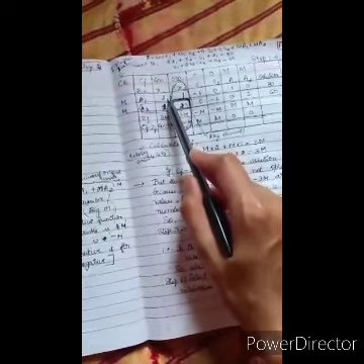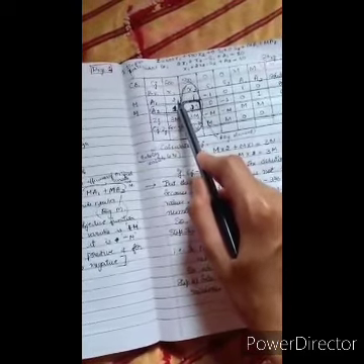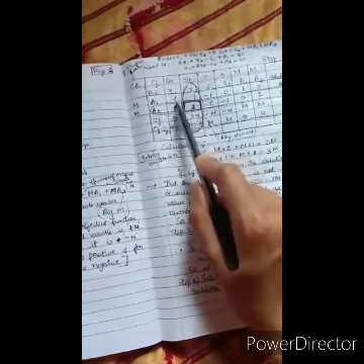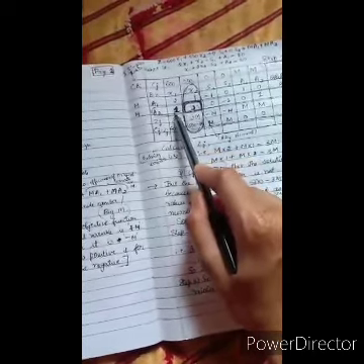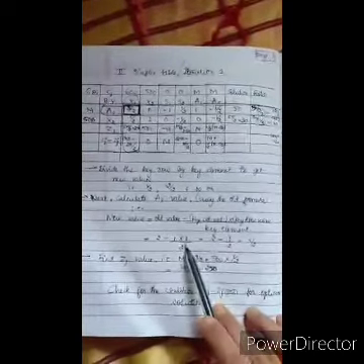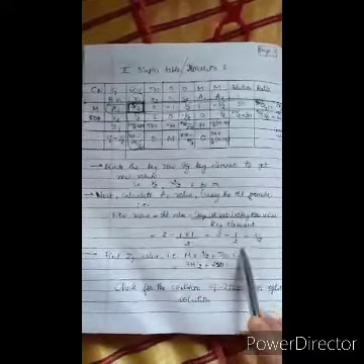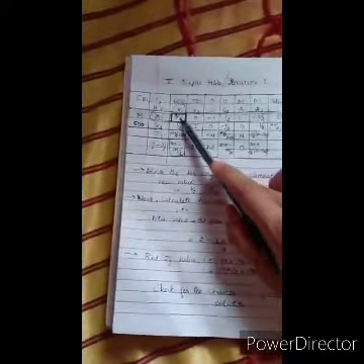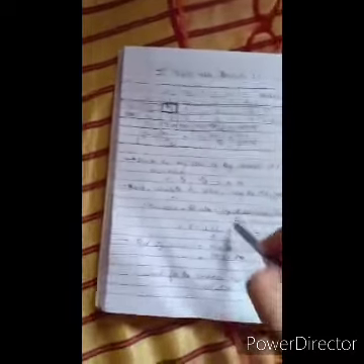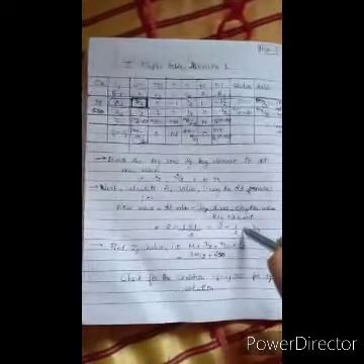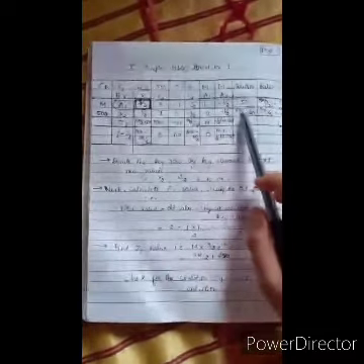So if you want to change this element, it will be old value minus corresponding key column into corresponding key row divided by key element. So it is 2 minus 1 into 1 by 2, that is 2 minus half, that will be equal to 3 by 2. This is the same as what we did for the simplex table method. The same steps are followed here. So you get the other values.